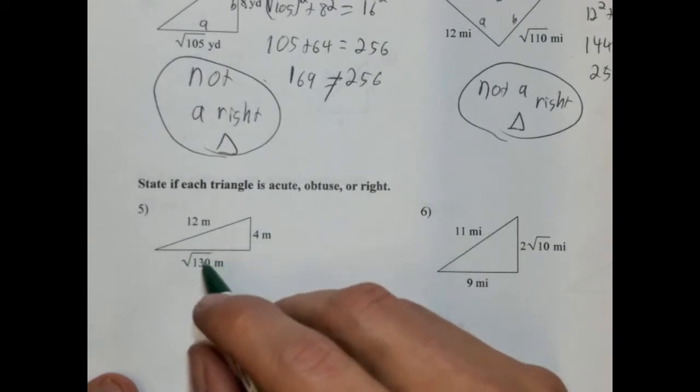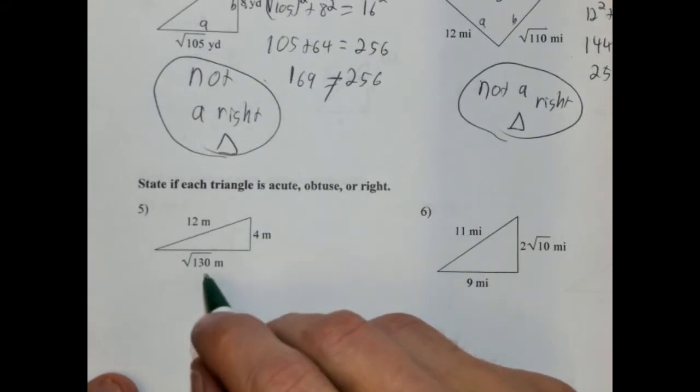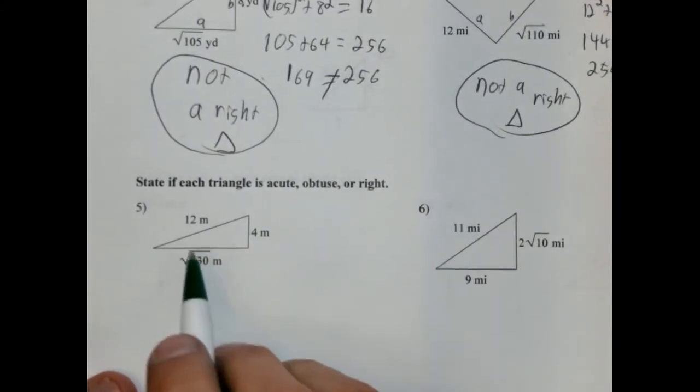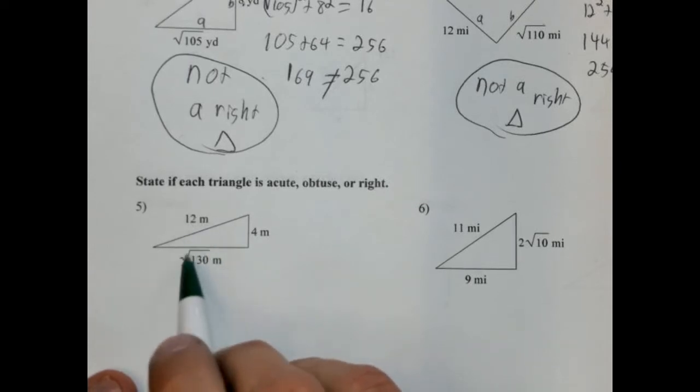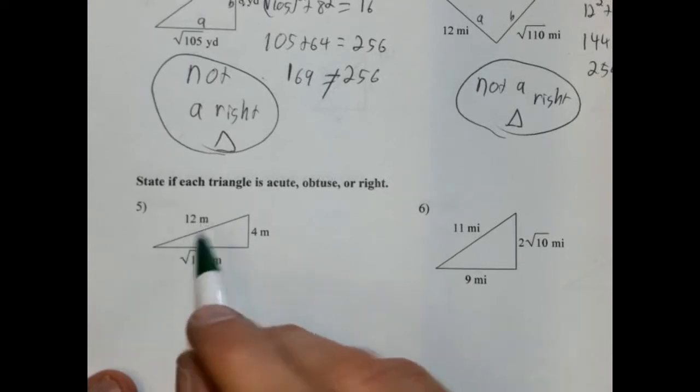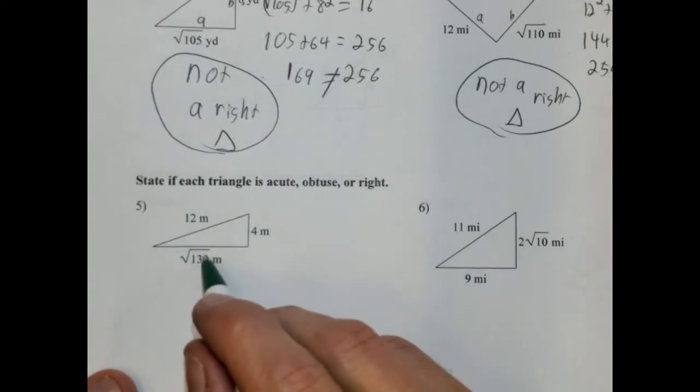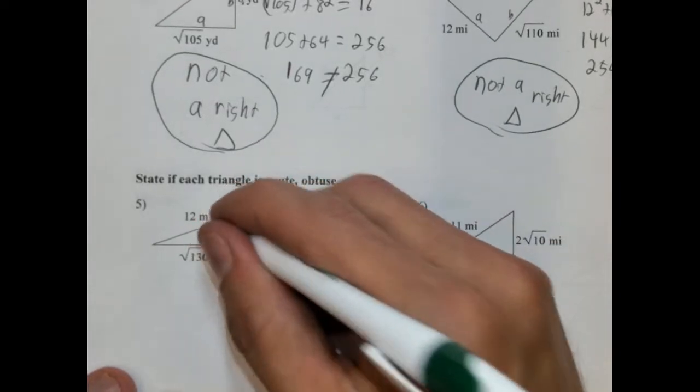All right. So this is 4. This is 12. This is radical 130. We know this is larger than that because this would be radical 144 to be as large as that. The square root of 144 is 12. So therefore, this is smaller than 12. This is our C, A, and B.